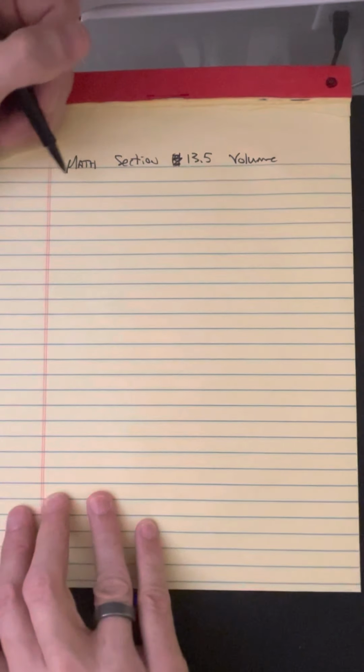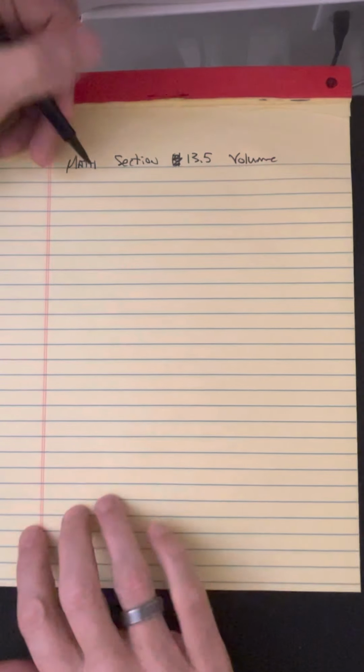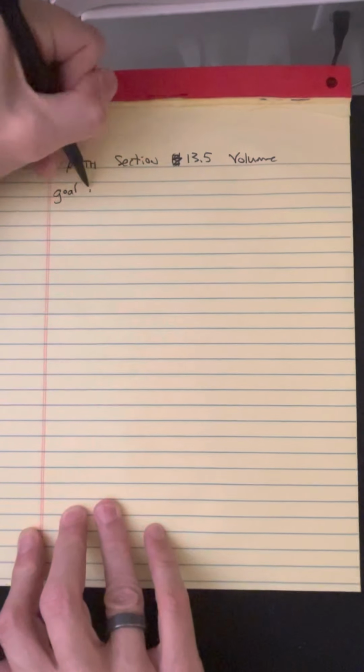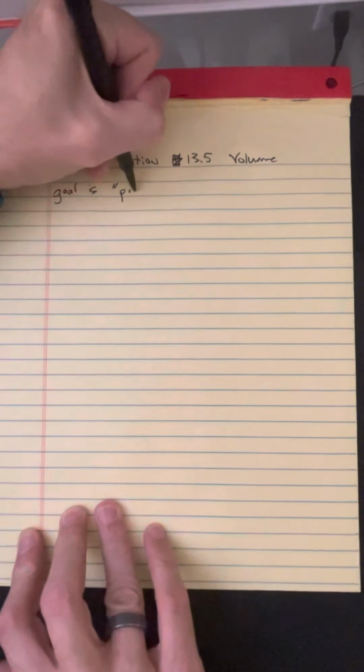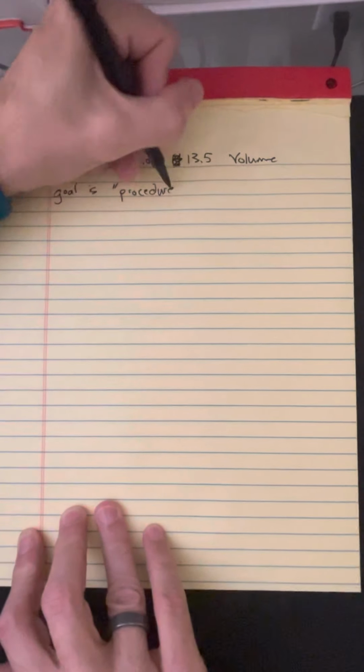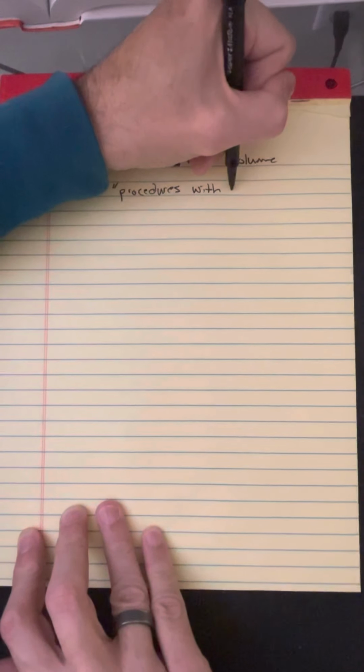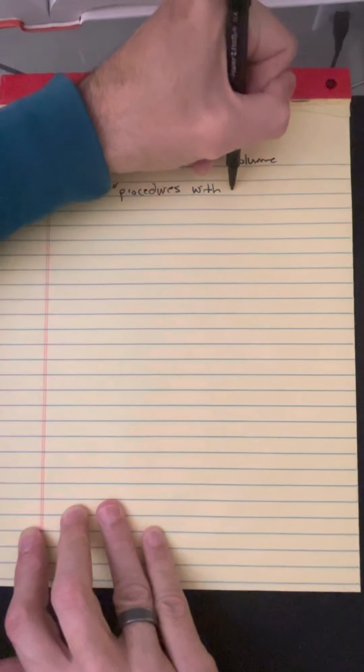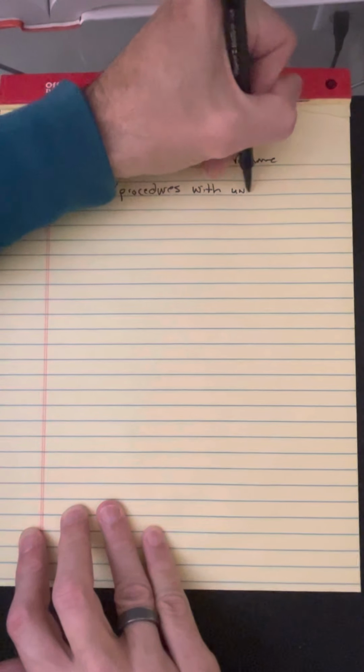And what I want to do is think about some of the formulas for volume of some of the different objects. And I want to, as much as possible, make it so that we're learning them not just as rote procedures without connections. We want to have those procedures connected to some understanding. So the goal is procedures with understanding or connections.